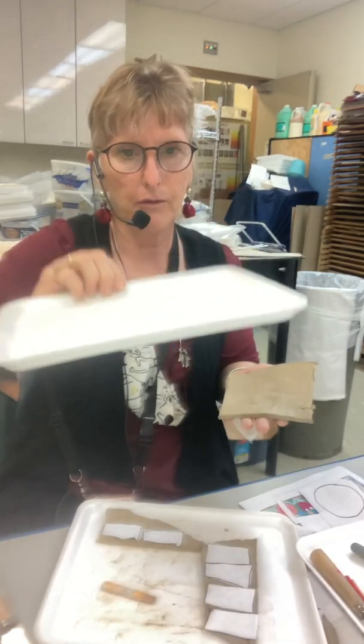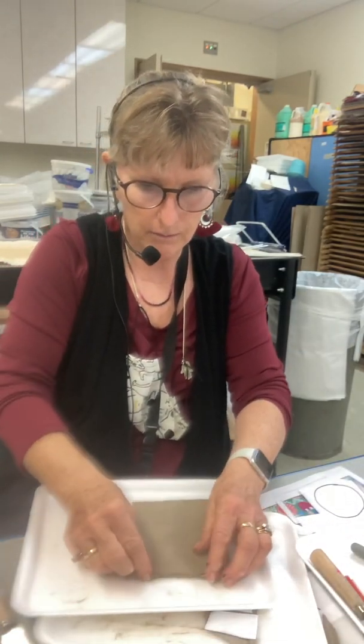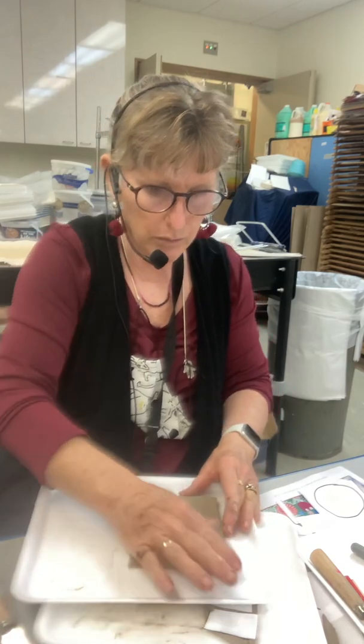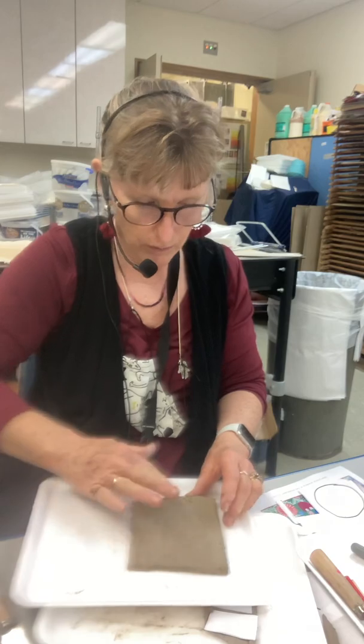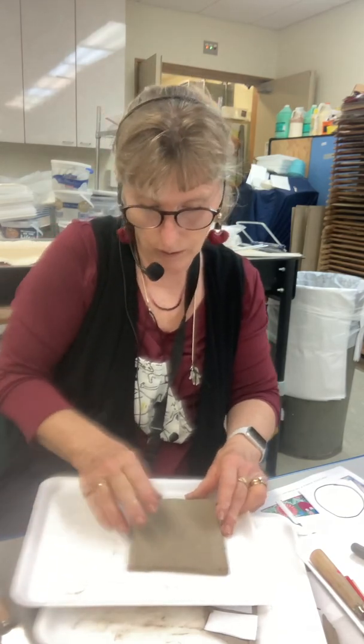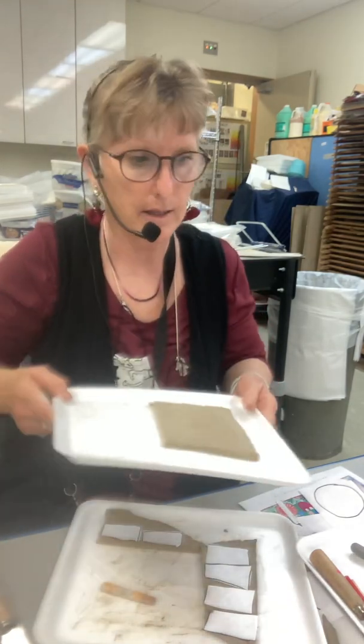Move all of your tools off of the other styrofoam and put your base down. You can smooth it with your finger. You don't need to smooth it with the water. The water is only going to make it really, really wet. So I have my base down.